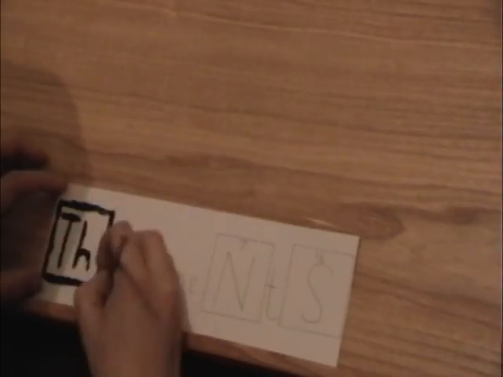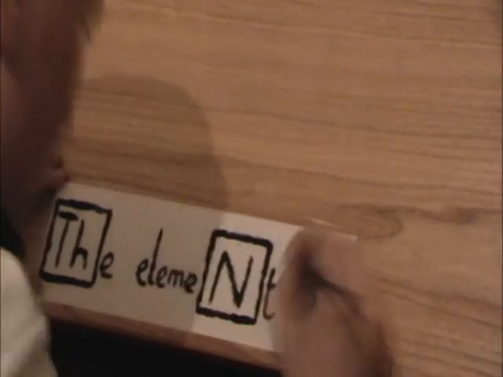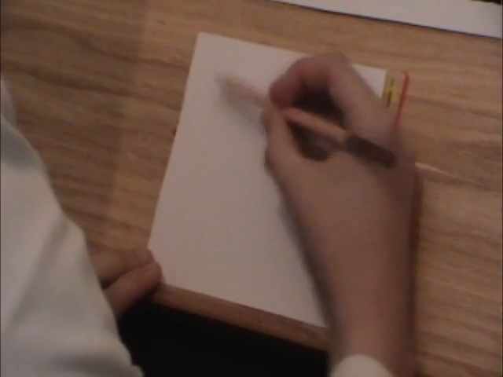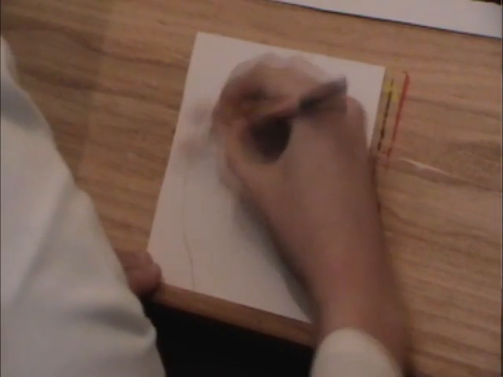Art of the Elements, Episode 2, Carbon. Today we are looking at one of the most important elements, an element of life itself, carbon. Carbon has many allotropes. That means it has many different forms that are all still elemental carbon.